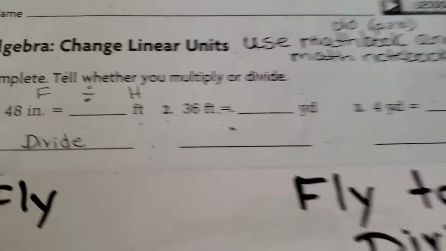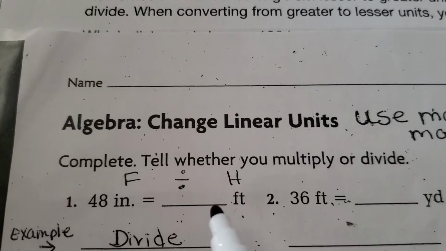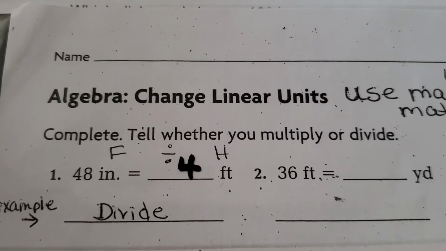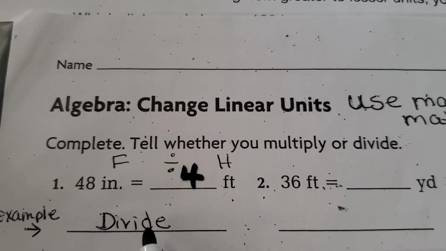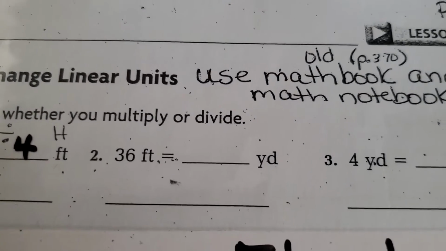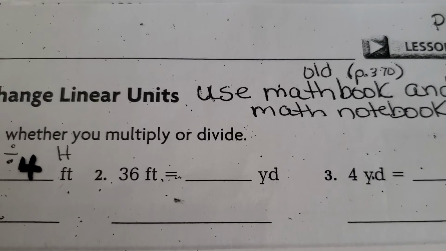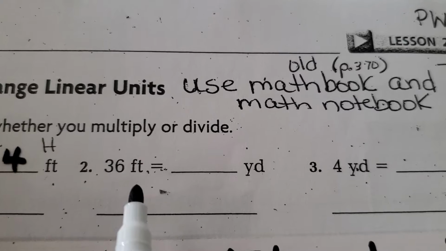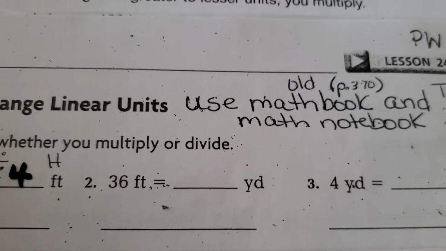So I'm going to go back on my page here and I'm going to write my answer 4. Right? 48 inches equals 4 feet. And of course we are dividing. Okay? Now let's look at number 2. All right, now number 2 is going from feet to yards. Again, we're going from a smaller unit, feet, to a larger unit. So we're doing what?